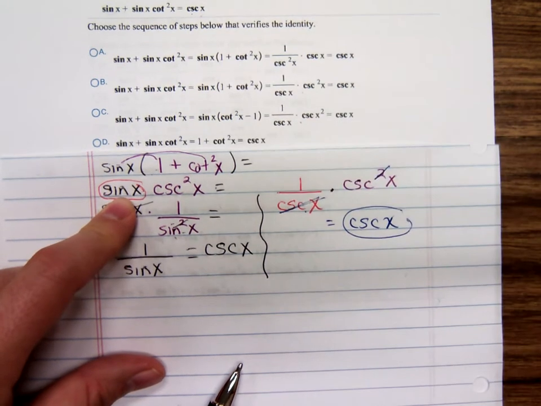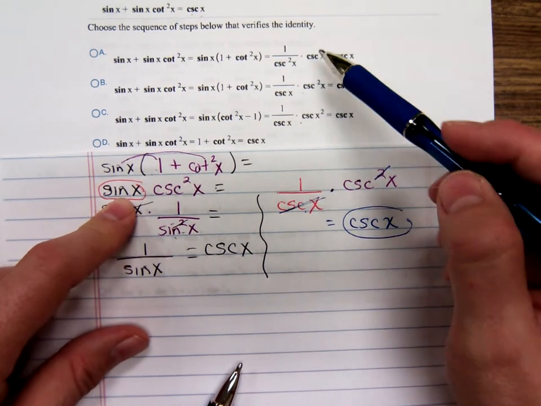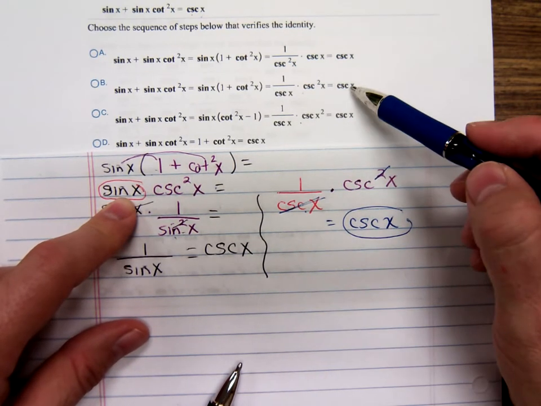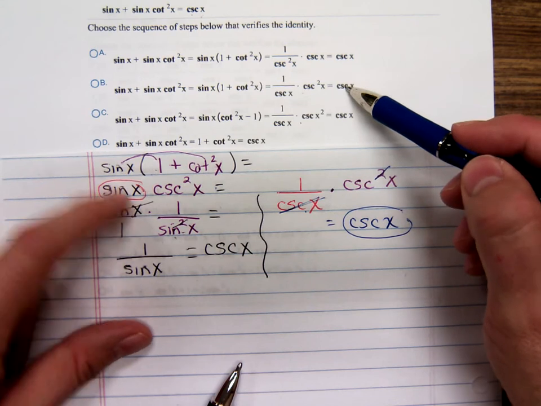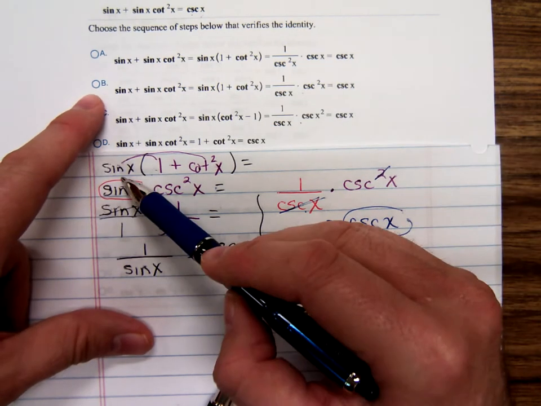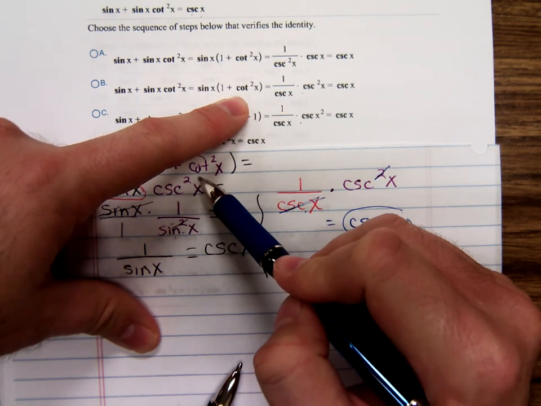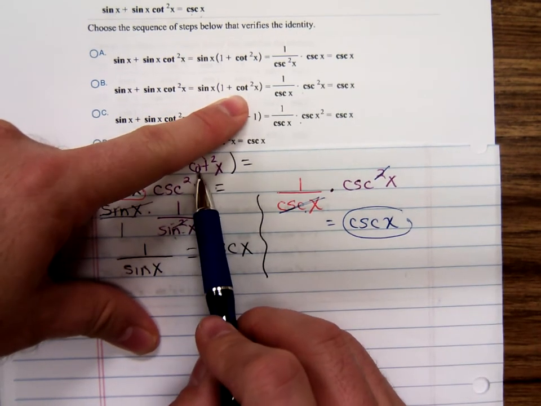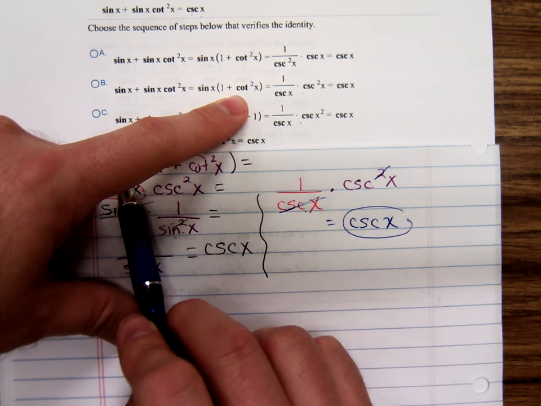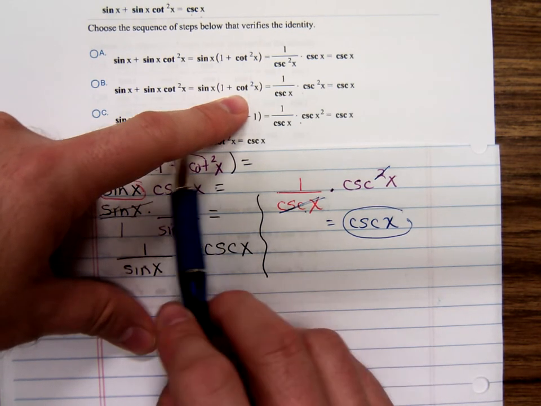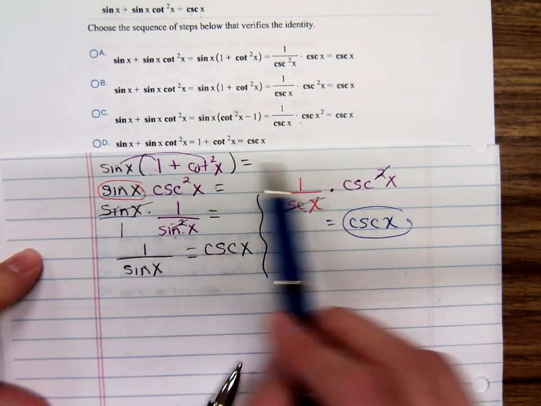And so, okay, which one of these went through doing what I have here? I'm thinking it's going to be B. Sine x times 1 plus cotangent squared x. Now they're putting several steps together. They're replacing the sine x with 1 over cosecant, and they're replacing the 1 plus cotangent squared x with cosecant squared x.